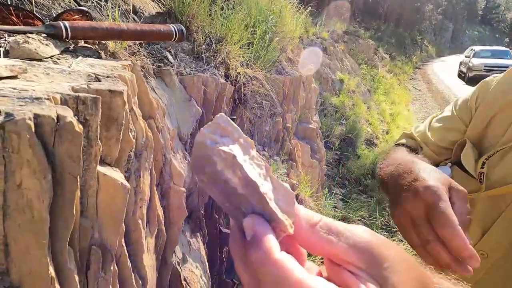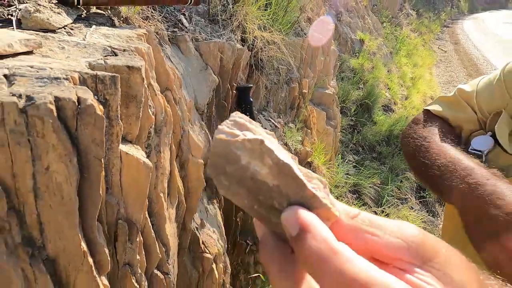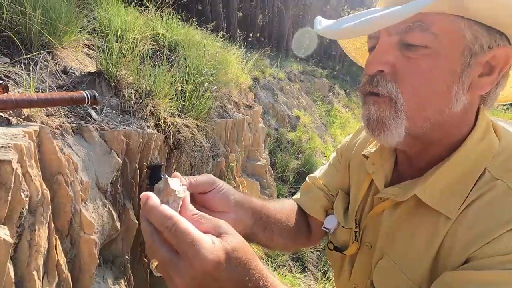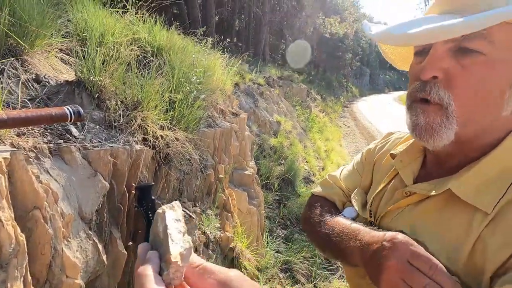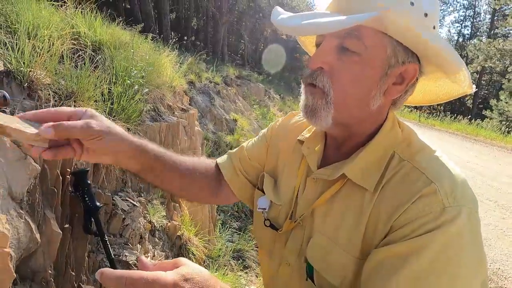So this is kind of a pink color right here, and as I rotate it around in the sun, I can see all the little crystal faces glinting in the sun. So this is crystalline, which marble is. So a pretty interesting rock.